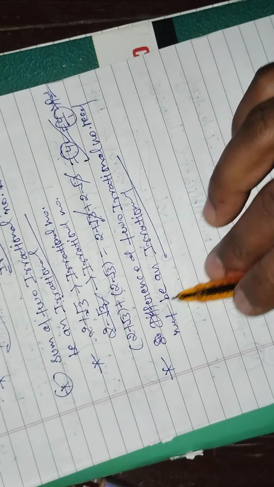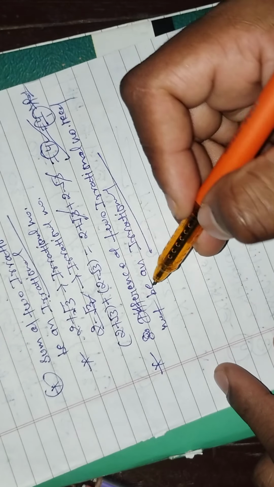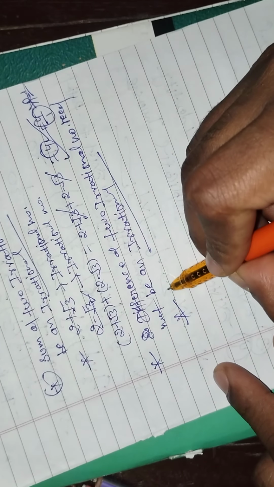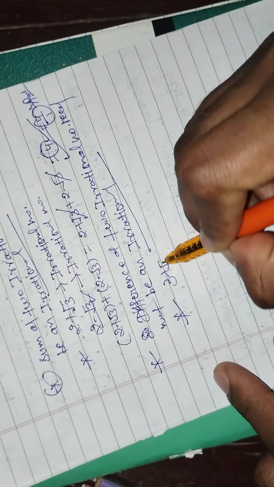Let's try to understand with an example. Suppose I take 3 plus under root 3 and 2 plus under root 3. This is an irrational number, because under root 3 is present, and this one is also an irrational number.